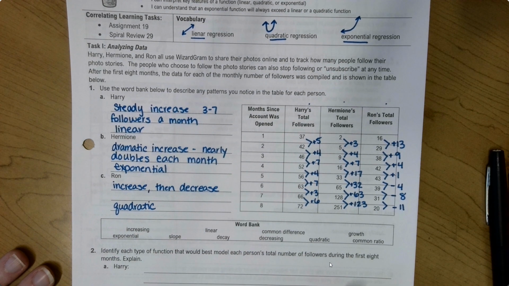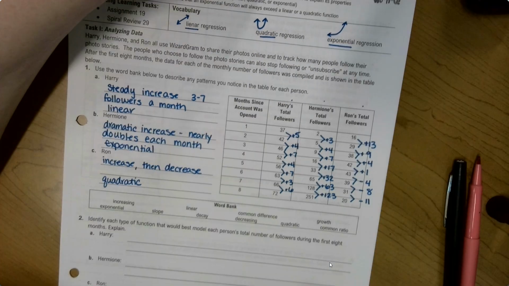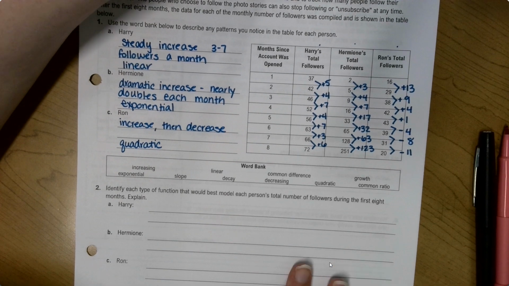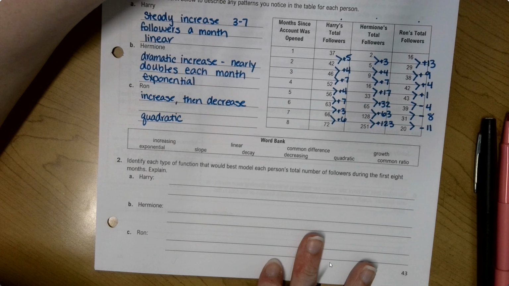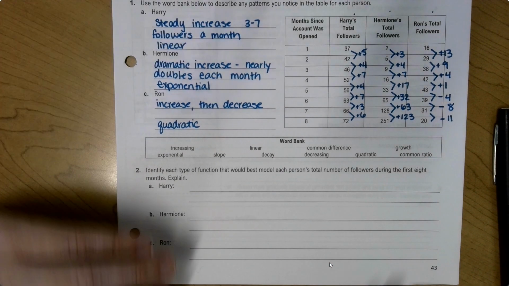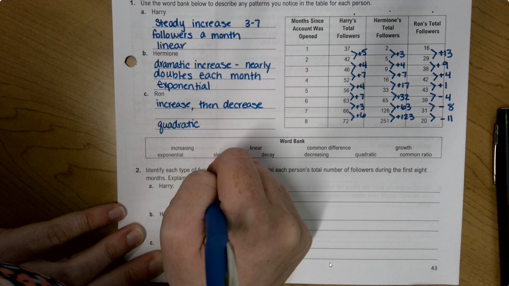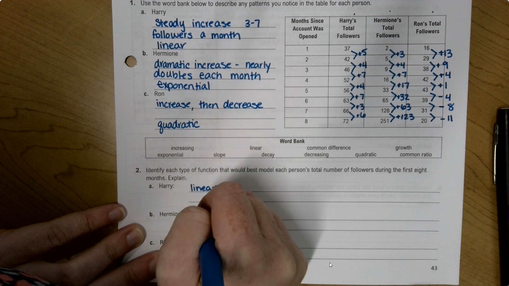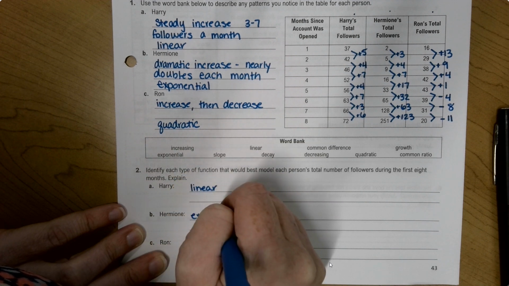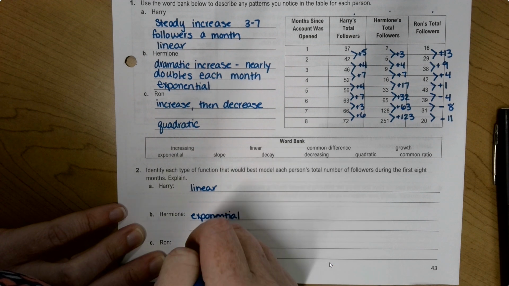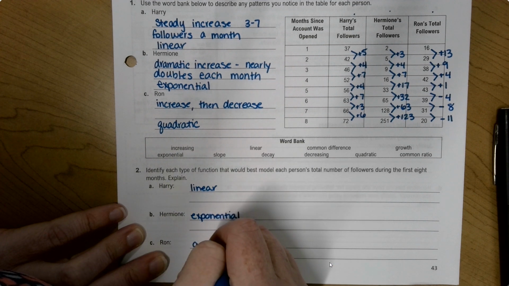Okay. Number 2 kind of gave you the answer in number 1. But number 2, identify each type of function that would best model each person's total number of followers. So we did say Harry would be linear, Hermione would be exponential, and Ron would probably be quadratic.